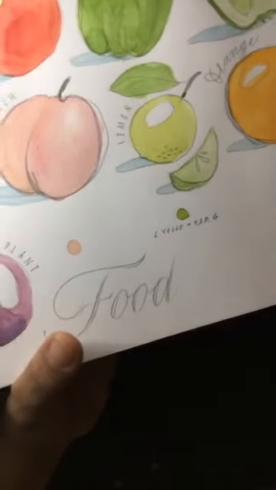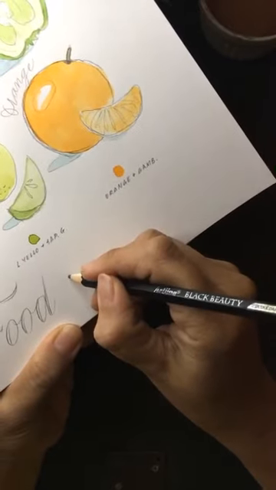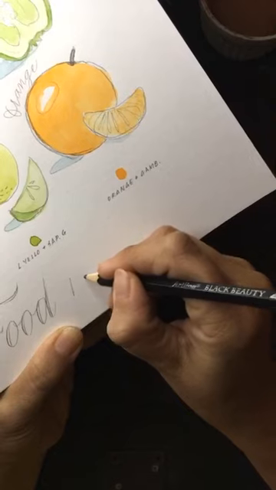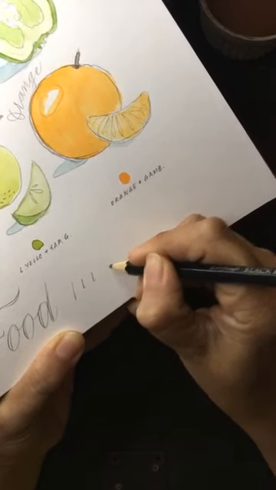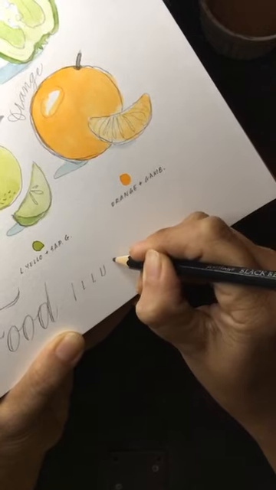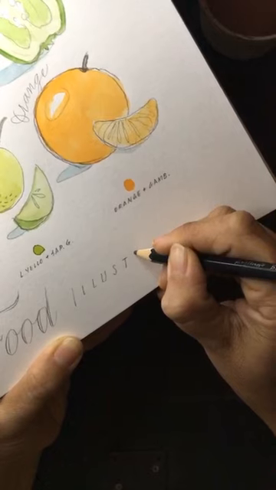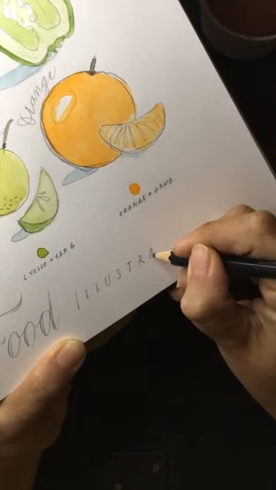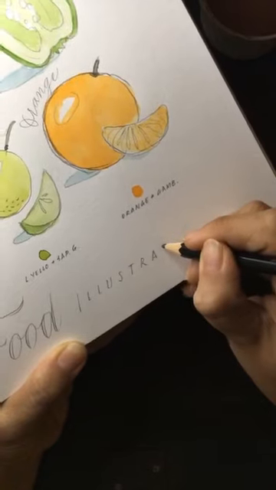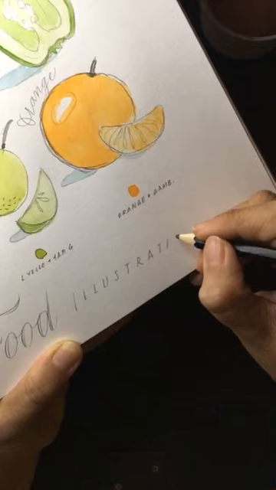There's food, and I will write the illustration a lot simpler. Oh, that became too large. With each letter, wait and see that your letters are in a straight line and not climbing up or down.